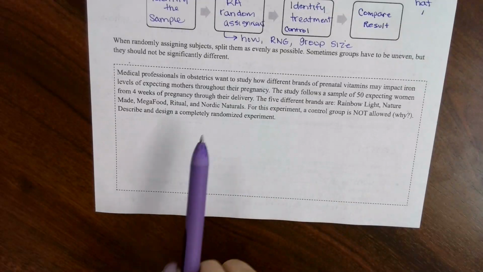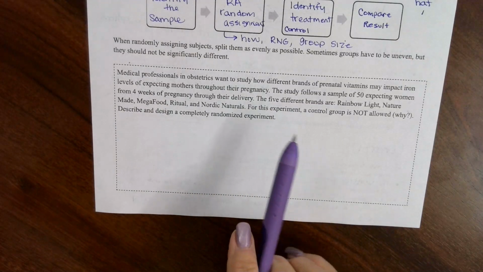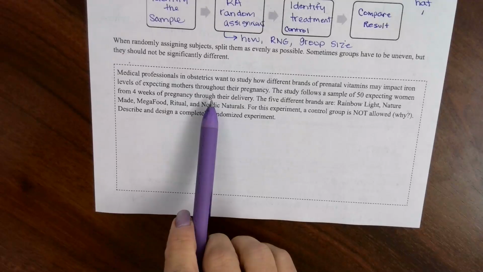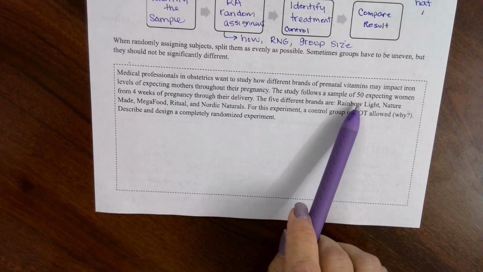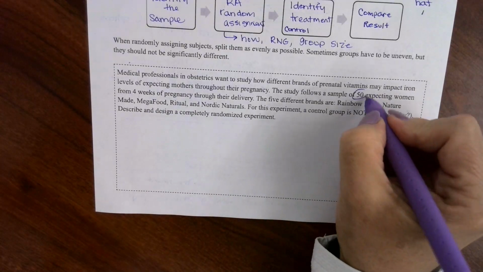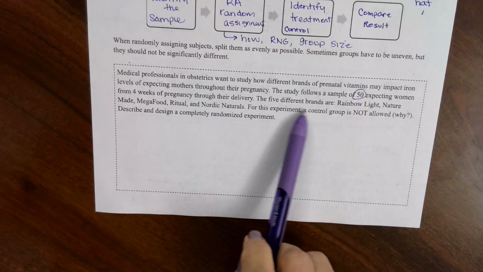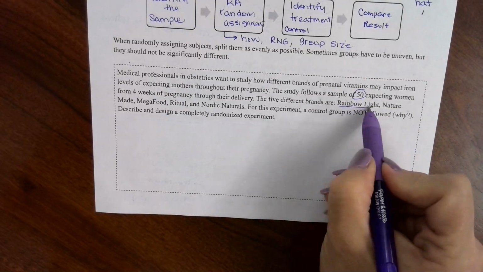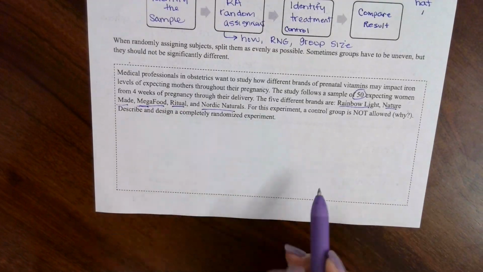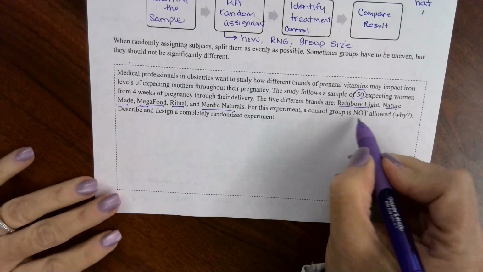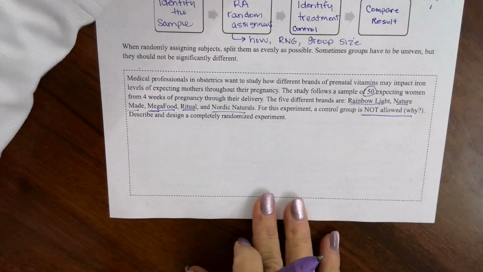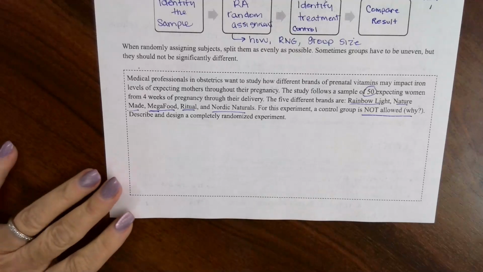It says, medical professionals want to study how different brands of prenatal vitamins can impact iron levels of expecting mothers through pregnancy. The study follows a sample of 50 expecting women from 4 weeks of pregnancy through their delivery. So 50 pregnant women. The 5 different brands are, so these are the different brands of vitamins that they took, 1, 2, 3, 4, 5. In this experiment, a control group is not allowed. Why do we not have a control group? Oh, here's a perfect example of that. And so what does this look like?